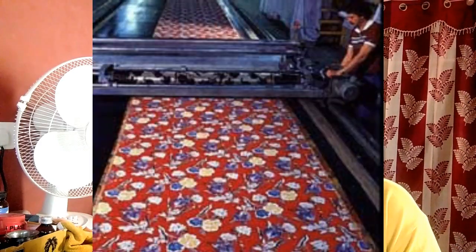Textile printing is also most important for colorful cloth printing and all these, and it will be useful to the nation and to the company also.